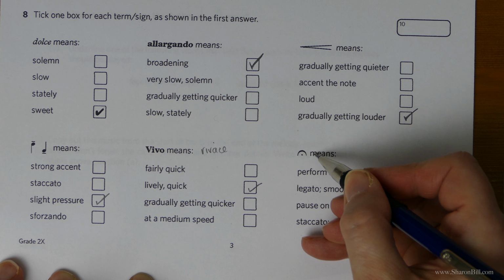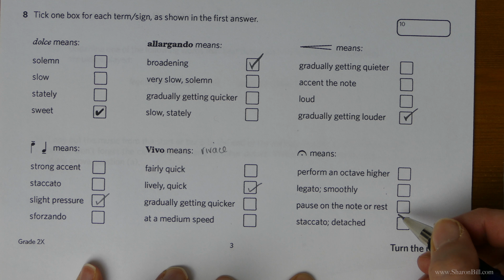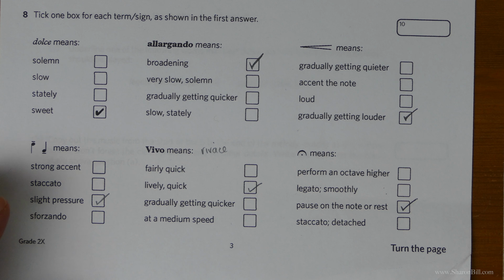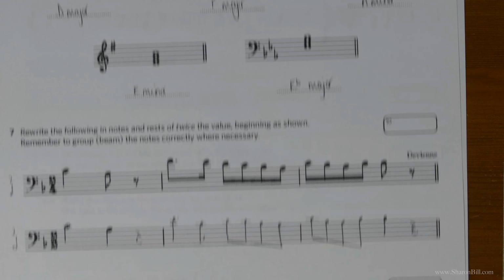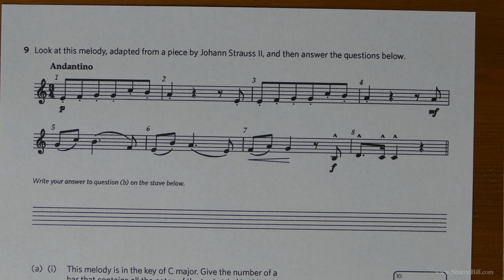And here we have a pause sign or a fermata that means to pause on the note, so to give it longer than its usual value. There we go, that's that one complete, and so let's move on to the last page. We are really getting there now.